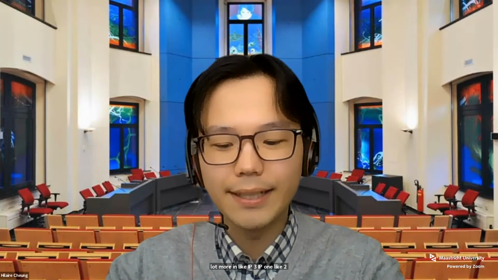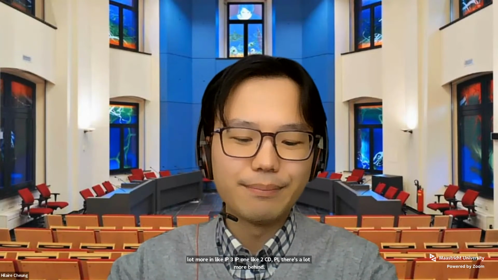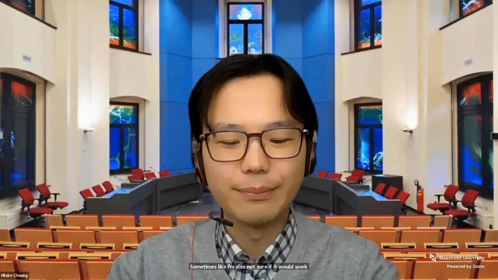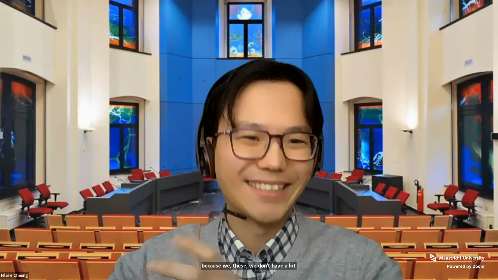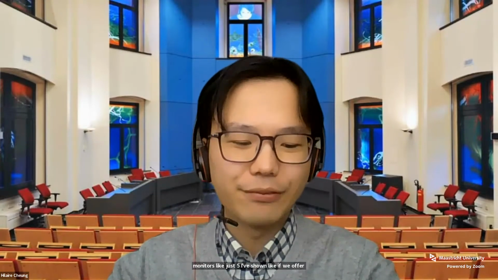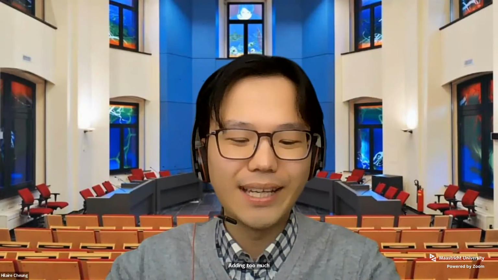There's a lot more behind, but sometimes I'm also not sure if it would work, because sometimes we would include too much model without data, and it could also lead to overfitting. So probably the best would be to keep it at this scale, because we don't have a lot of species monitored, just the 5 I've shown. If we add too many parameters, it could also lead to less accurate models. Yeah, very good.